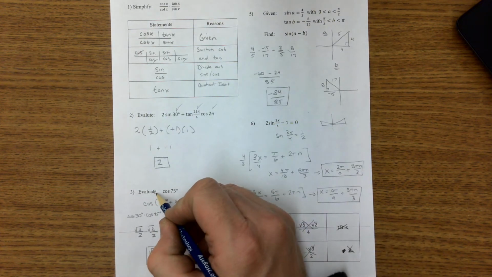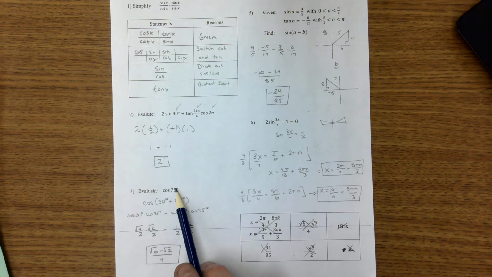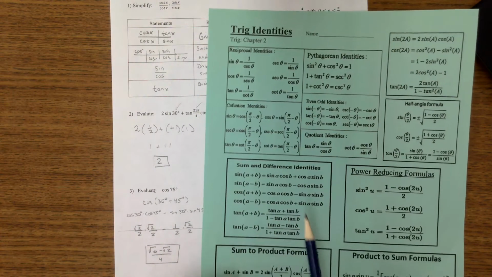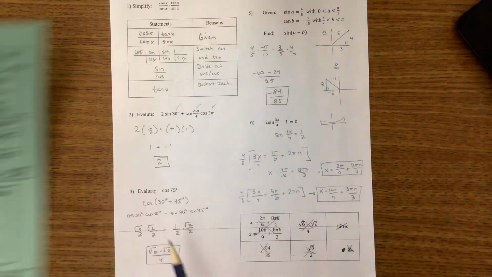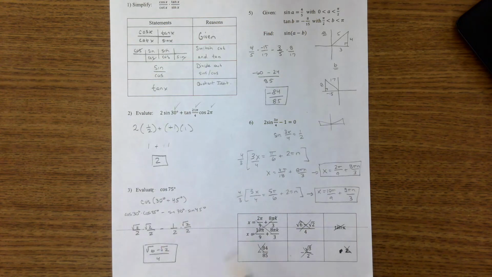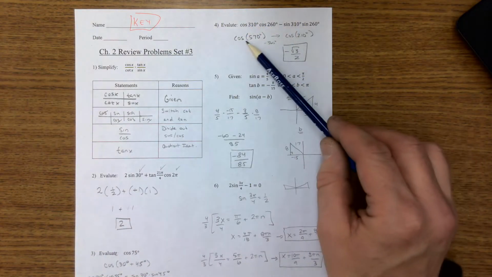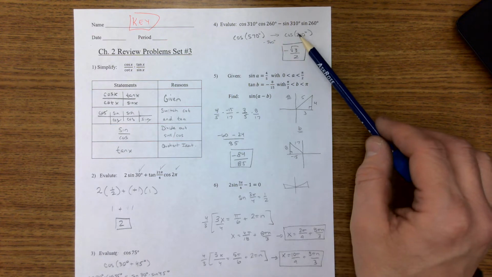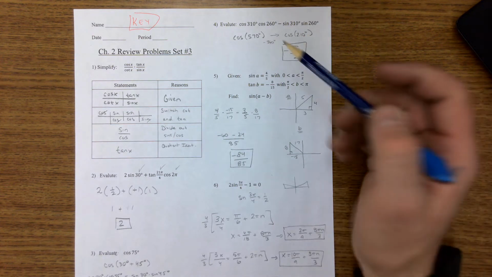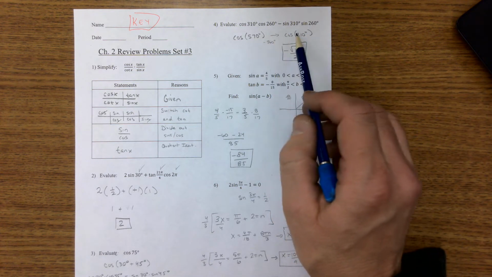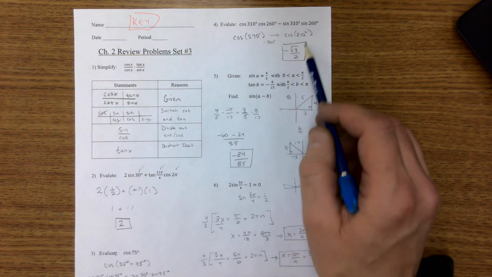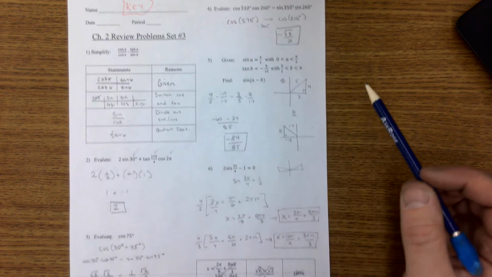Number 3, evaluate here. Not on the unit circle, but if I use this identity, I can get it to unit circle pieces and do it. This identity right here looks an awful lot like one of these over here. Write it out. This becomes cosine of 570. This is on the unit circle. These two angles are the same right here, so you can just go ahead and do that one.